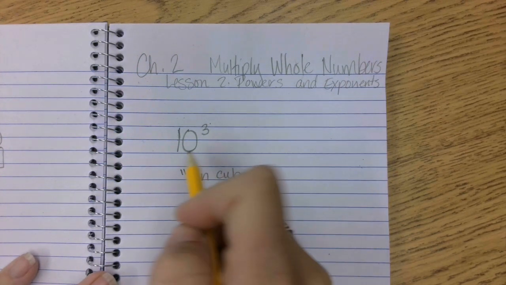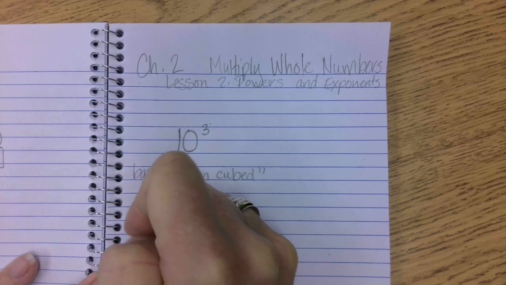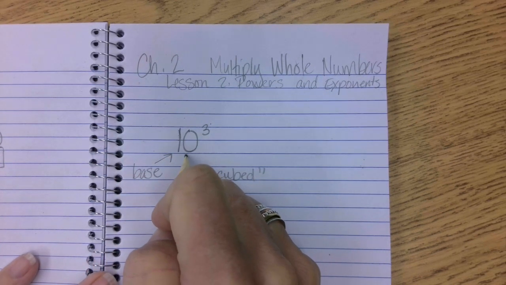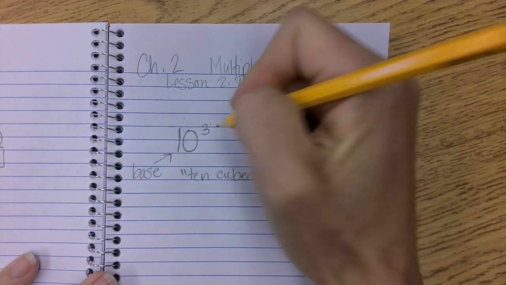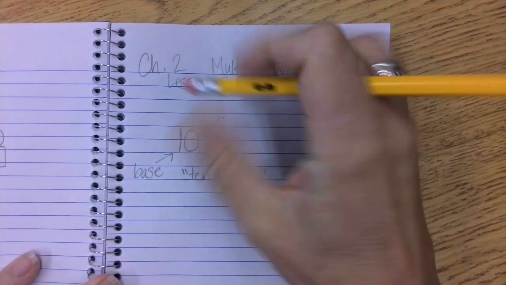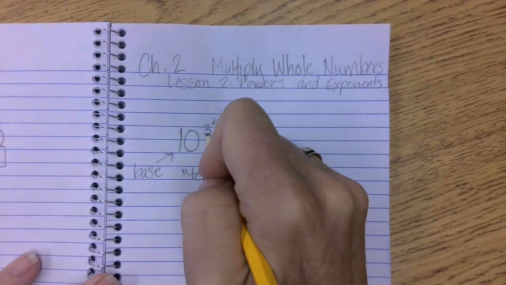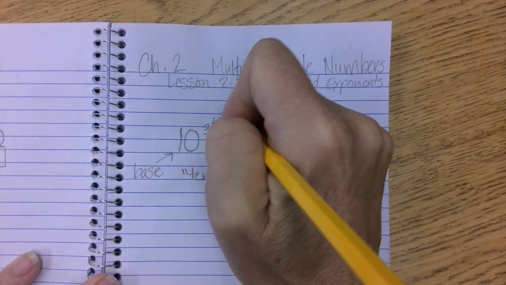Okay? So this 10 is what is called my base. It's the number that I'm going to multiply. This 3, the little number up here, is an exponent.